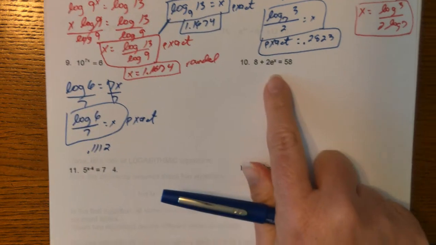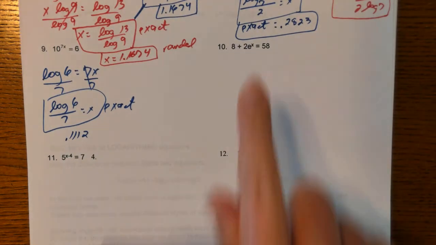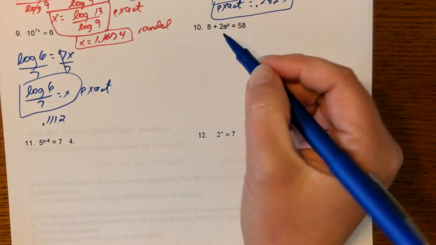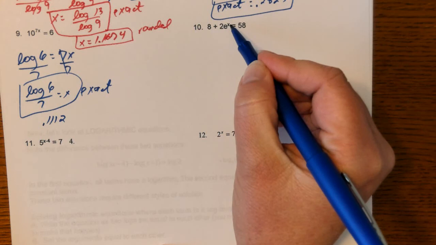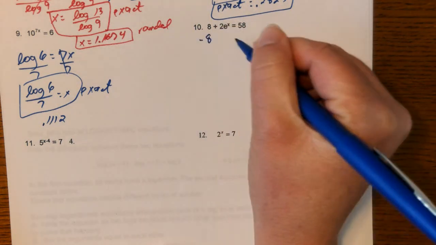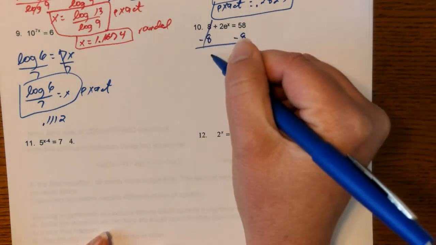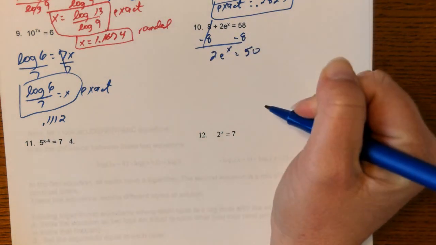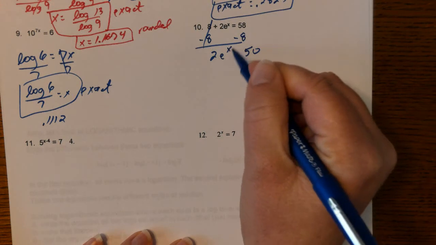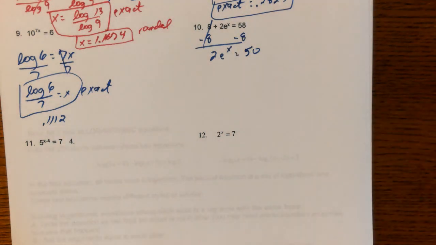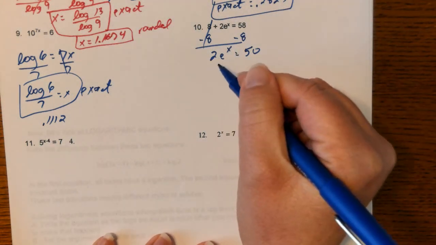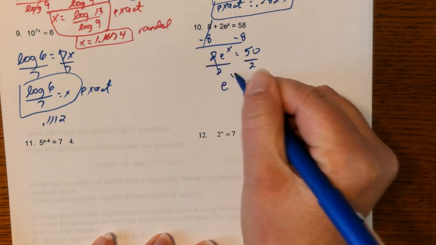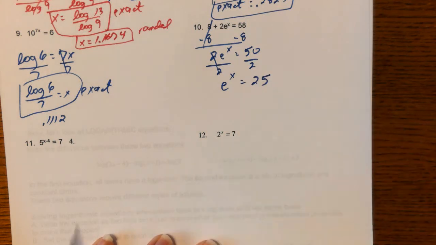Number 10, another exponential. Remember, our first step up here is to isolate the exponential, get the exponent part by itself. So e to the x is my exponential. First I'm going to have to get rid of the 8. So I'll minus 8 on both sides. 2e to the x equals 50, because 58 minus 8 is 50. I've got to isolate the e to the x, so I've got to get rid of the 2. 2 is being multiplied by e to the x, so I'm going to divide by 2. E to the x equals 25. Okay.